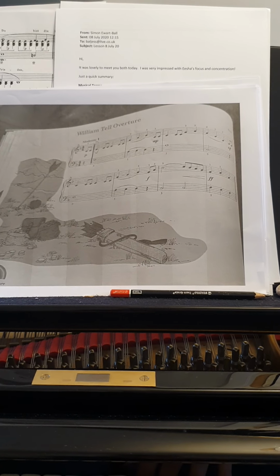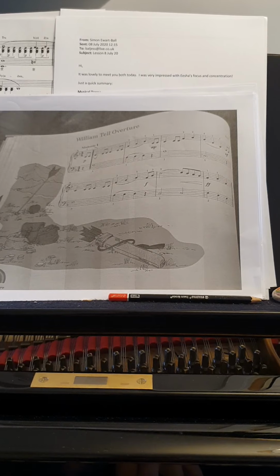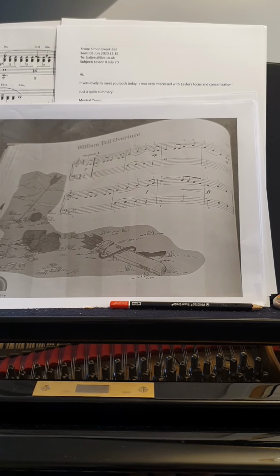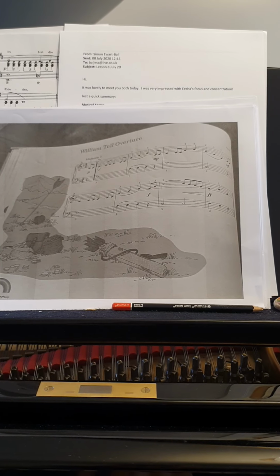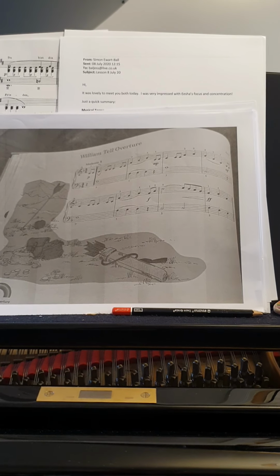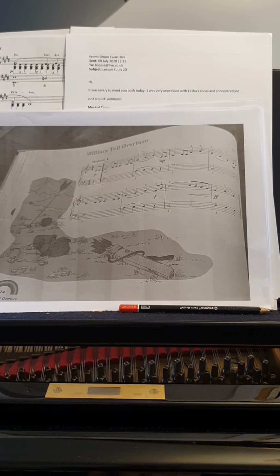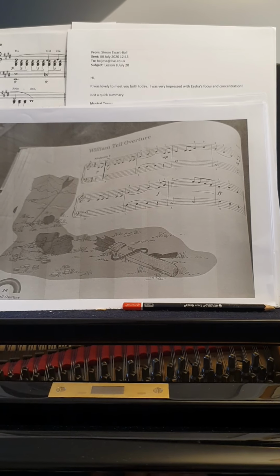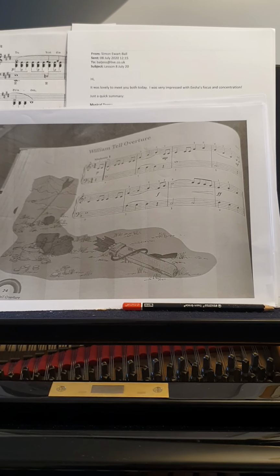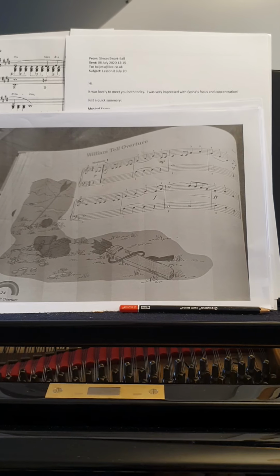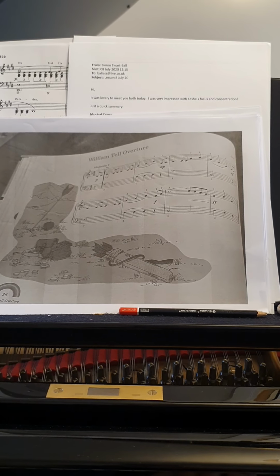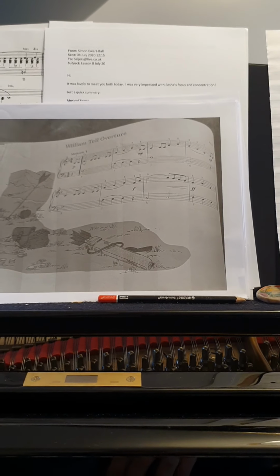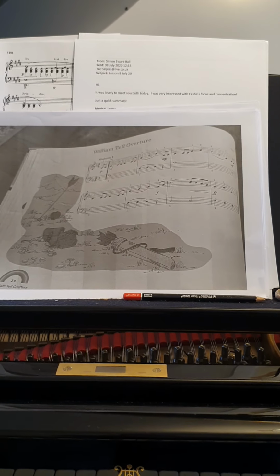1, 2, 3, 4, 5, 6, 7, 8. 1, 2, 3, 4, 5, 6, 7, 8. 1, 2, 3, 4, 5, 6, 7, 8. 1, 2, 3, 4, 1. Sorry, start line 2 again. 1, 2, 3, 4, 5, 6, 7, 8. 1, 2, 3, 4, 5, 6, 7, 8. 1, 2, 3, 4, 5, 6, 7, 8. 1, 2, 3, 4, 5, 6.